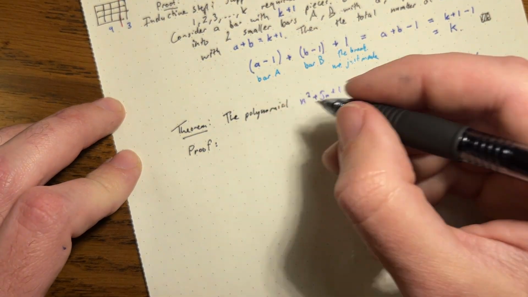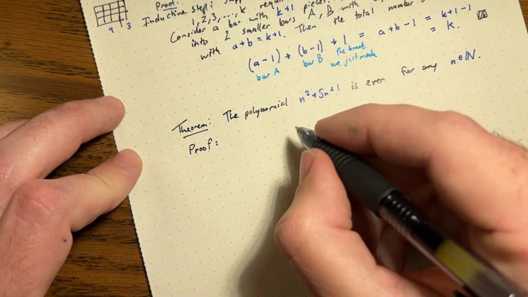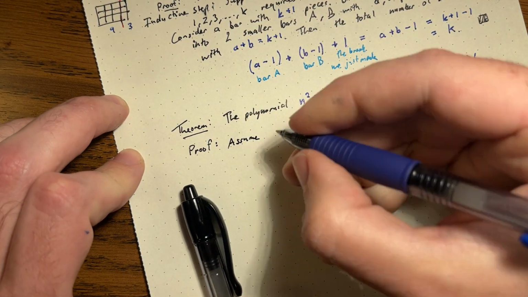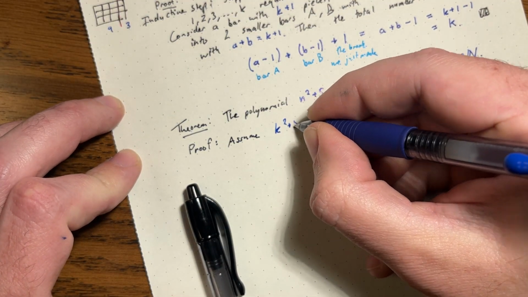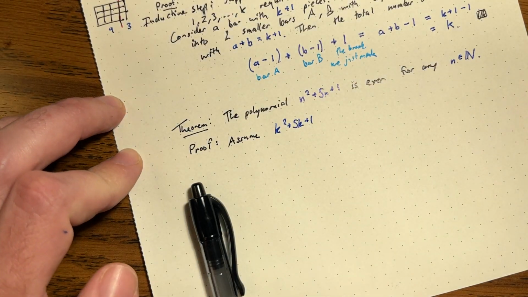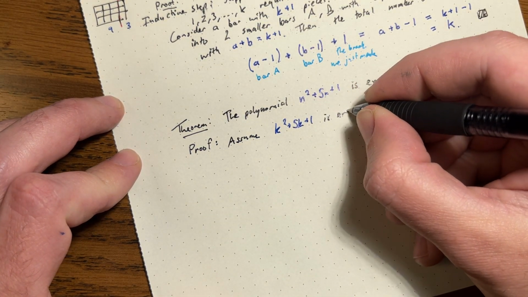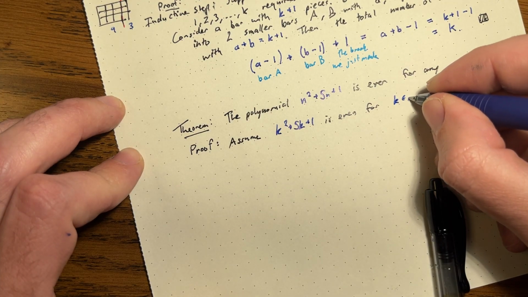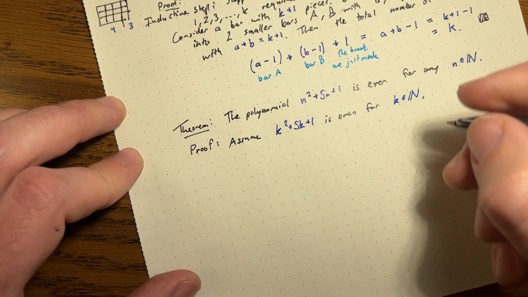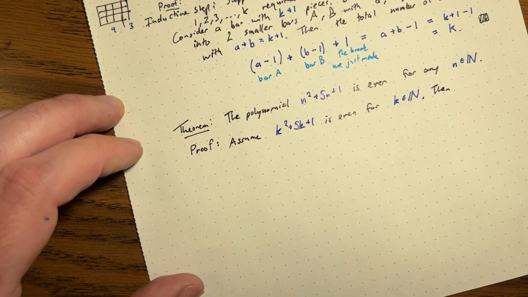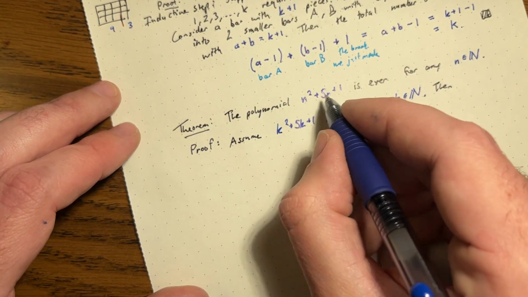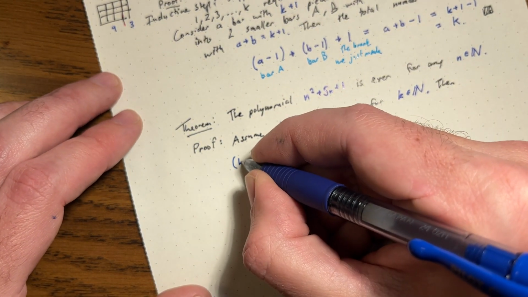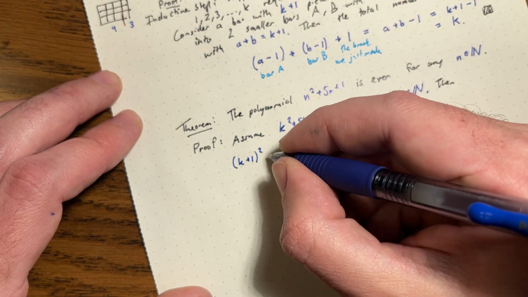So how does induction work? Well, we're going to assume that it's even for some k. So we're going to assume that k squared plus 5k plus 1 is even for just k in the natural numbers. And then I'm going to prove that, what do I want to do? I want to prove that it's even for the next k. So I'll plug in k plus 1 instead.